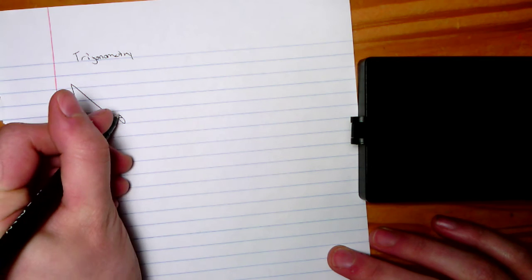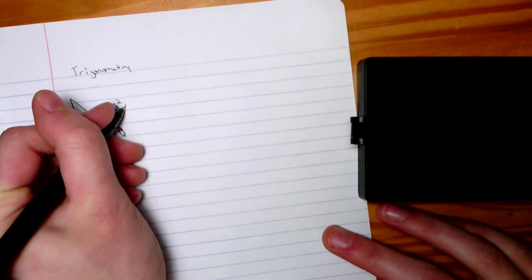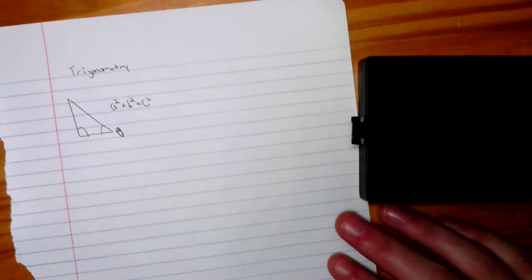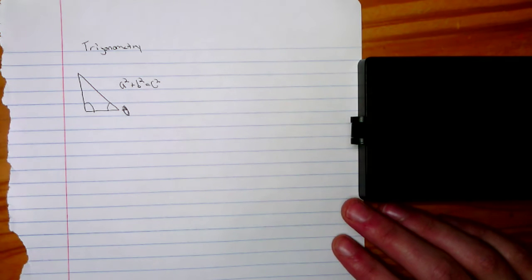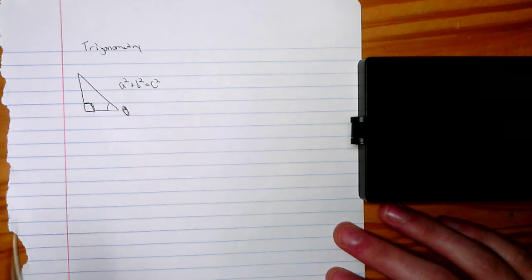This is because right triangles follow the ratio of the Pythagorean theorem, which is a squared plus b squared equals c squared. So that's why trigonometry is mostly based around right triangles, because of this Pythagorean theorem and all the ratios that come with it.